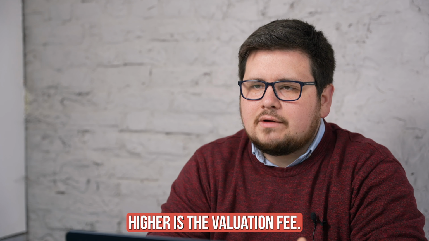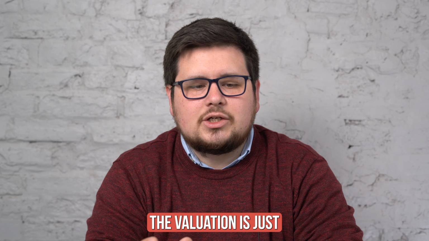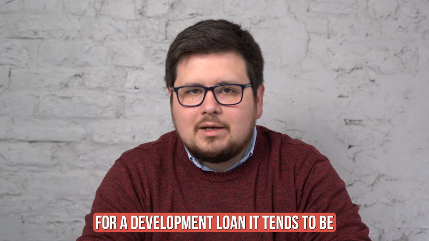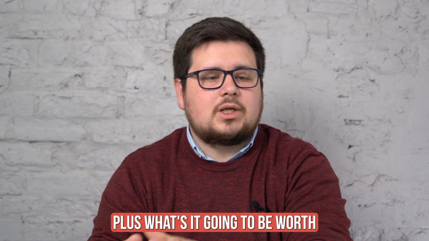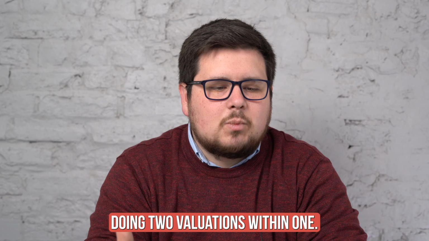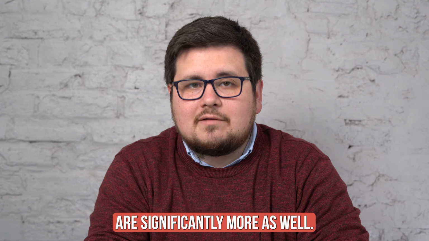The other thing that is higher is the valuation fee. When you do a standard bridging loan, the valuation is just what it's worth right now. Whereas a valuation for a development loan tends to be what it's worth now plus what it's going to be worth once you've done the build. So they're essentially doing two valuations within one, and that's obviously reflected in the price. So valuation fees are significantly more as well.